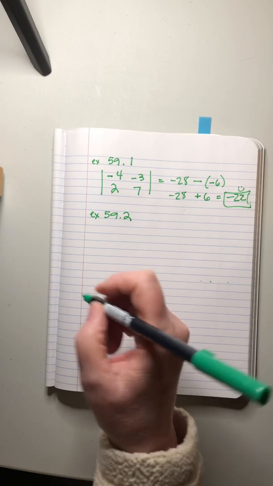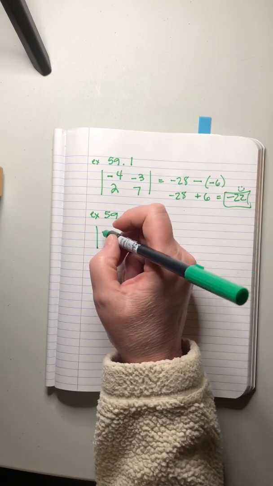Let's do another one. They really don't get any harder, you guys. You just have to keep track of the minus signs.